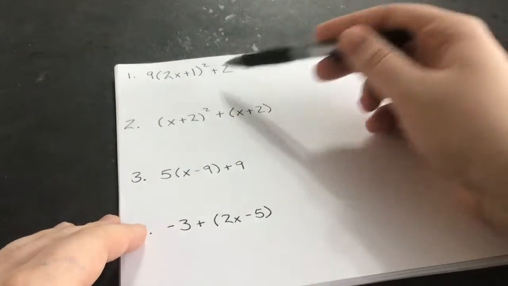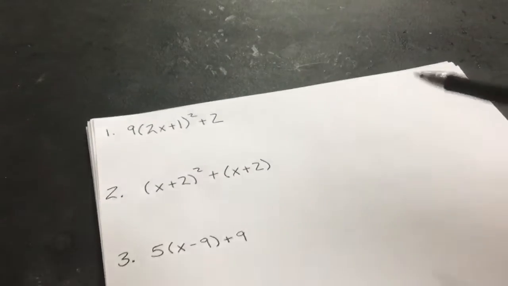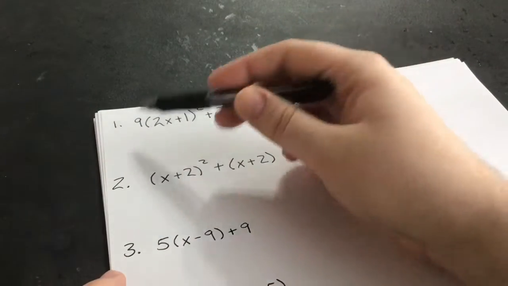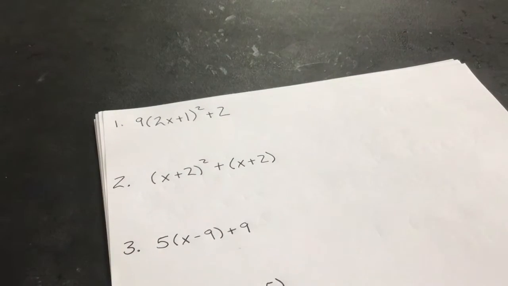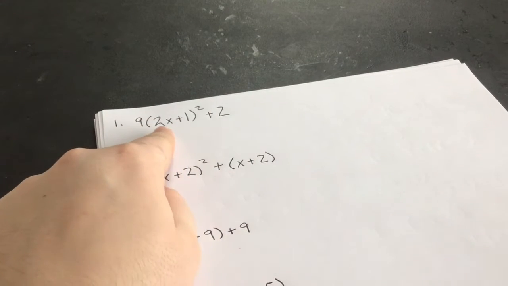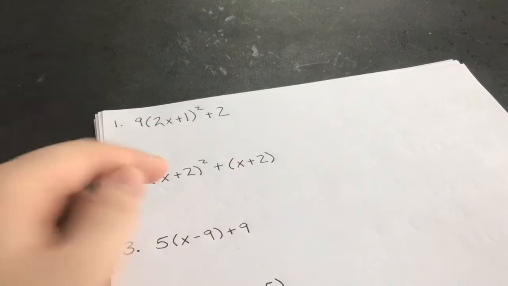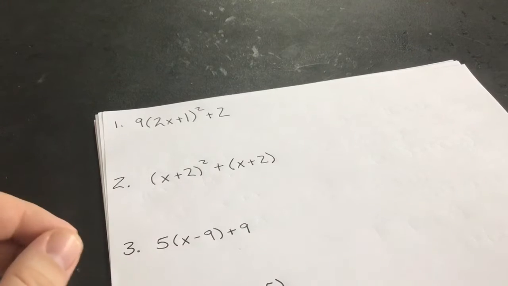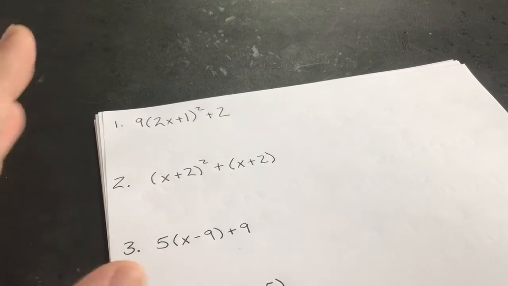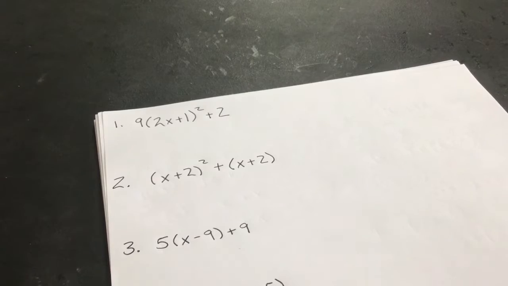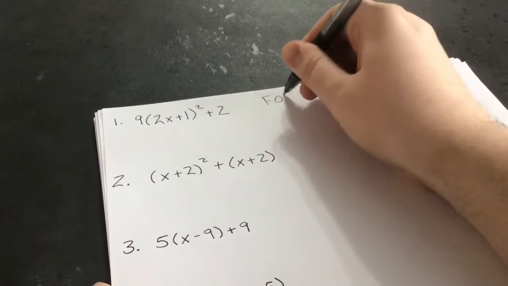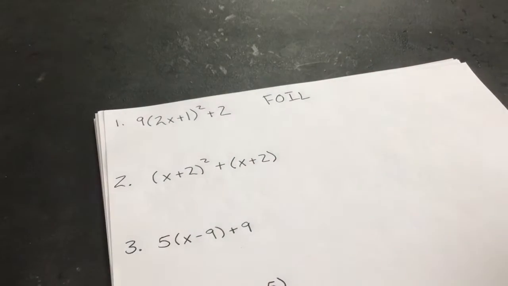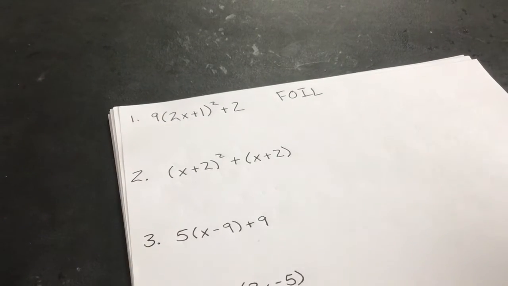9 times 2x plus 1 squared plus 2. A problem like this very first one. Whenever we look at something like this, we have a binomial squared. And I think the natural reaction for most people whenever they look at this is to square the 2x and get 4x squared, and then square the 1 and still get 1. But that's not actually how this is going to work, right? Because whenever you square a binomial, we actually have a very important process of what we have to do there, and that is the process of foiling, or fueling, loifing, however you want to do it.